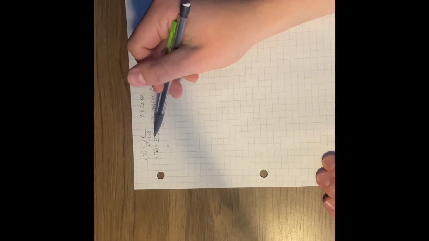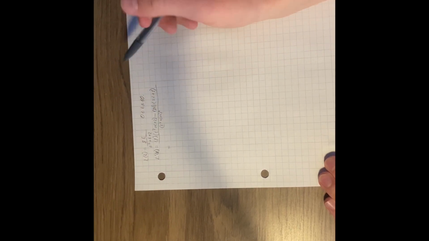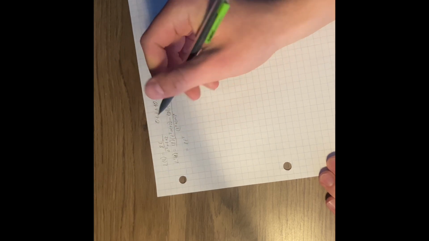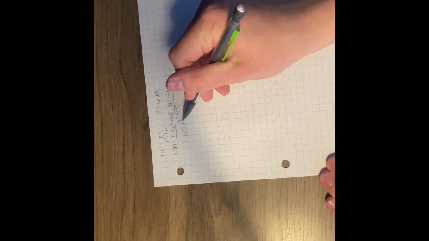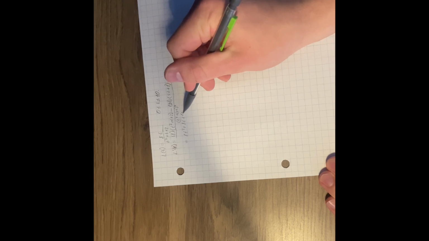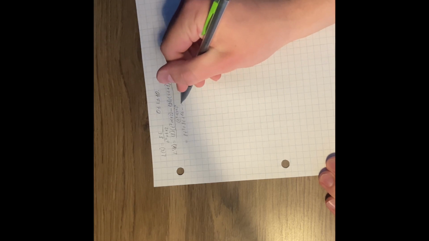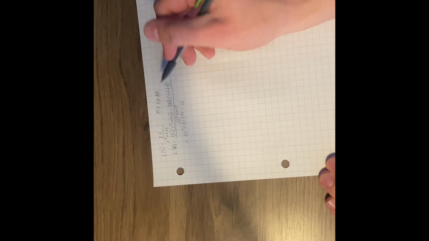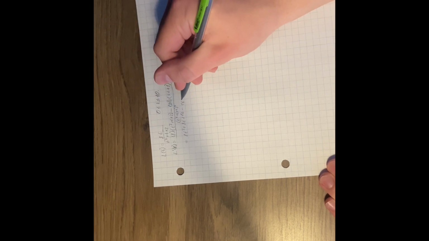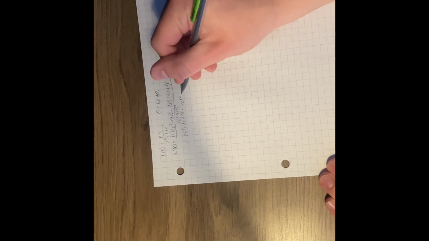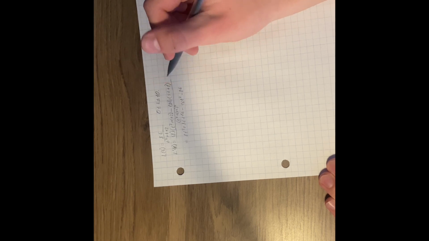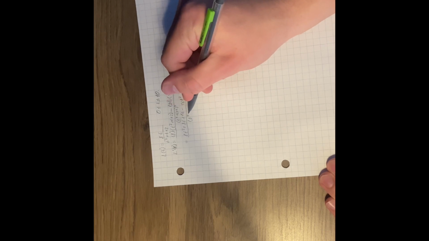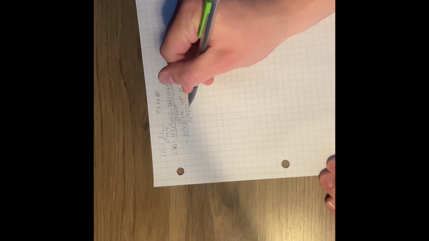From here, we can expand the brackets. So this would turn into 8t² + 8t + 16 minus 16t² minus 8t, bringing the negative to all the terms, all divided by (t² + t + 2) all squared.